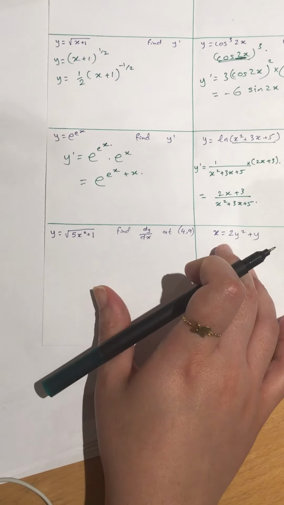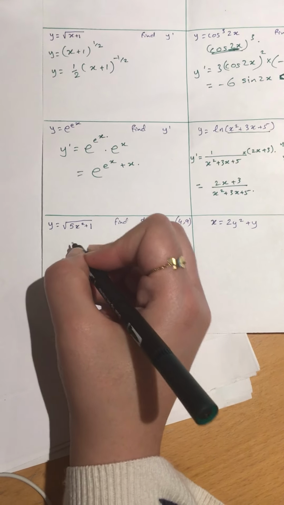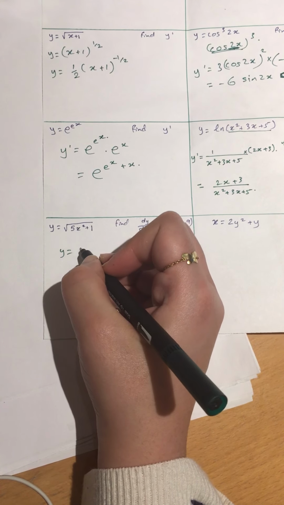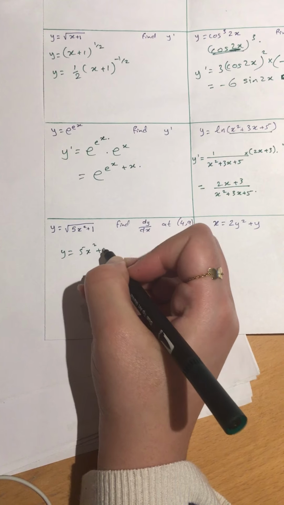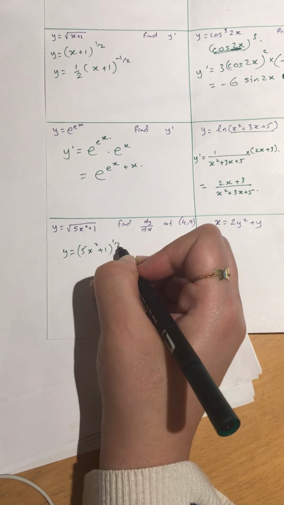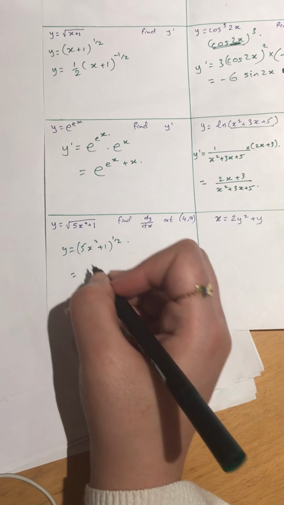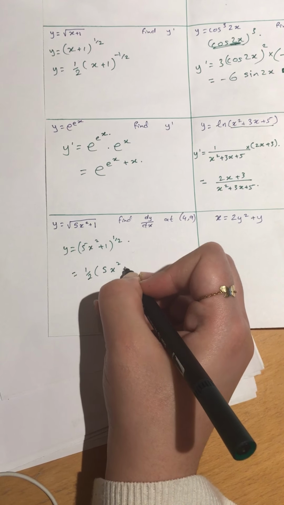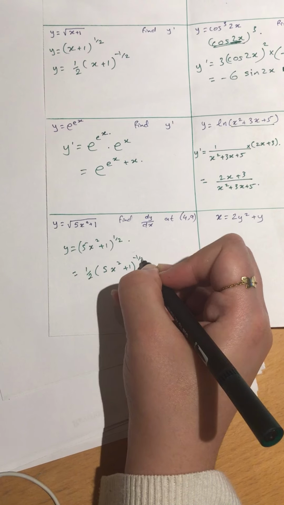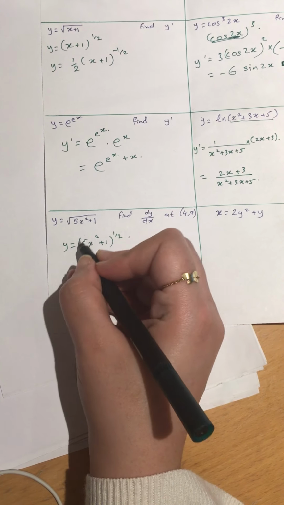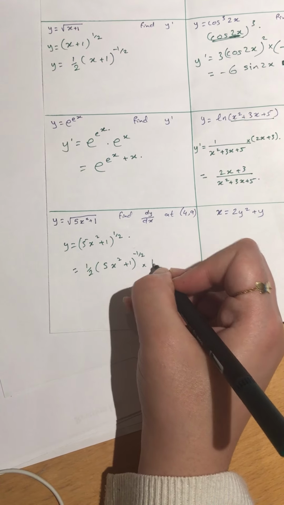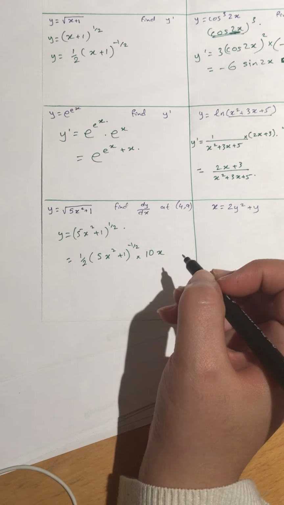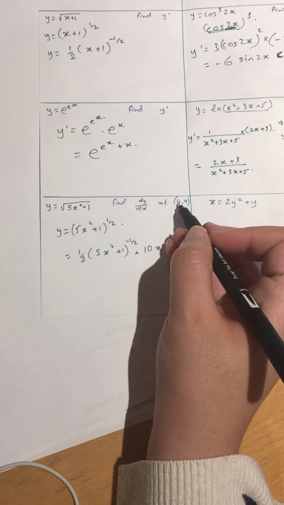And then we have this one. I'm going to rewrite that as 5x squared plus 1 all to the power half. I bring the power down, take 1 off the power, and then I multiply by differentiating what's inside the bracket. That's 10x, just 10x. Now the question says, find dy by dx at 4, 9.